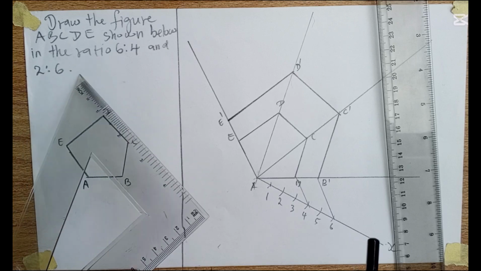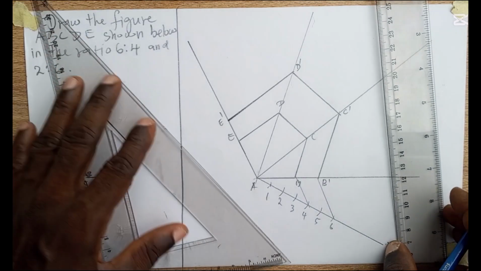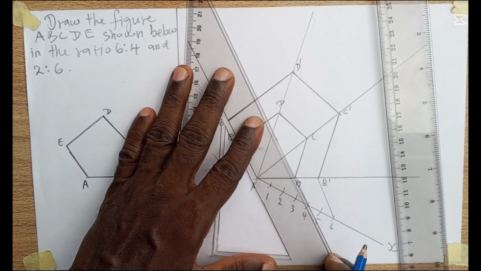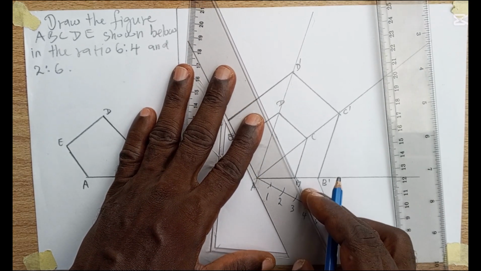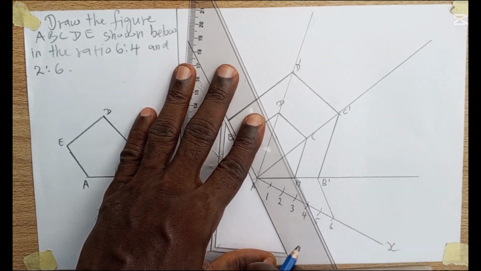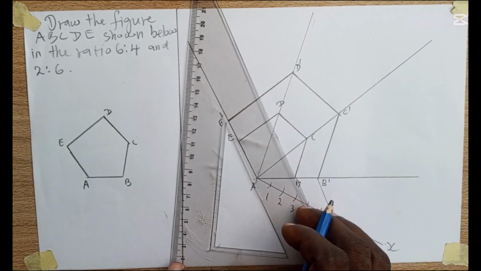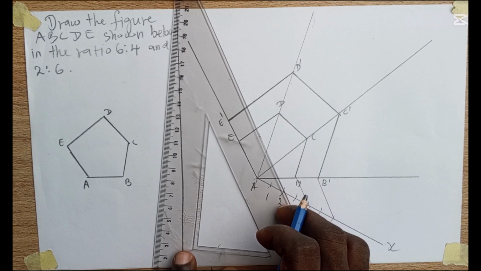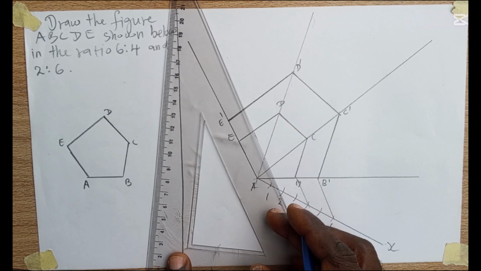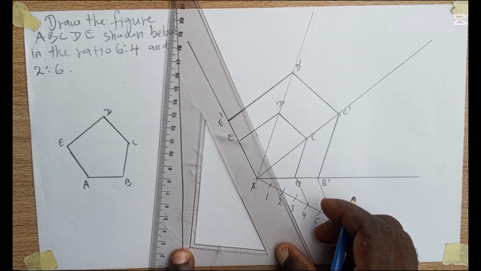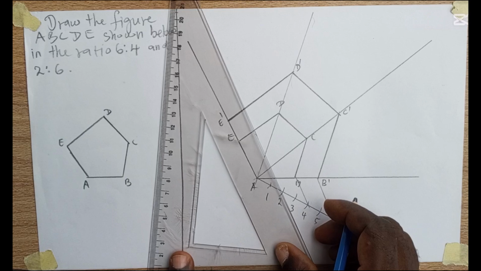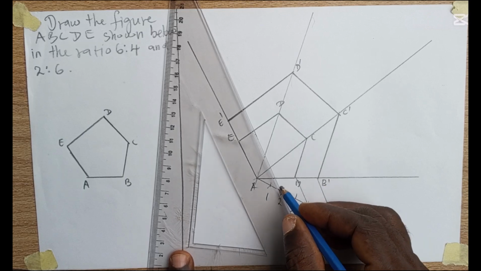The ratio 2. All you need is to come back to where you have. We have this already. This was the given. So we'll go back. Take your ruler, put it at the base to slide. Now this time slide to number 2. There we are. Am I right? Good. Connect.